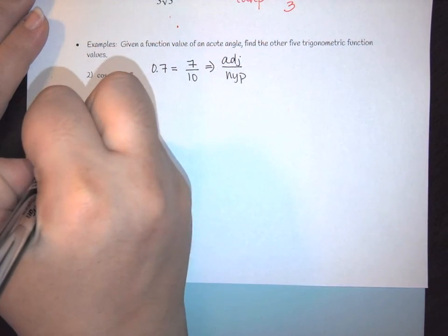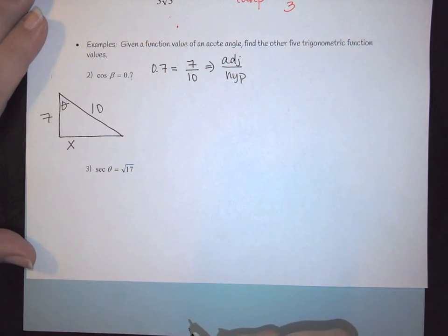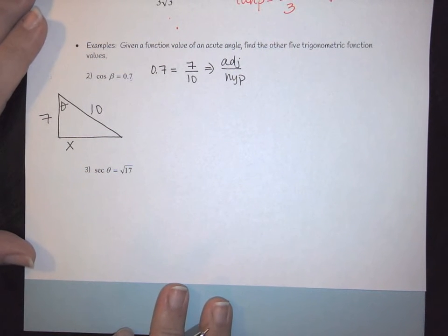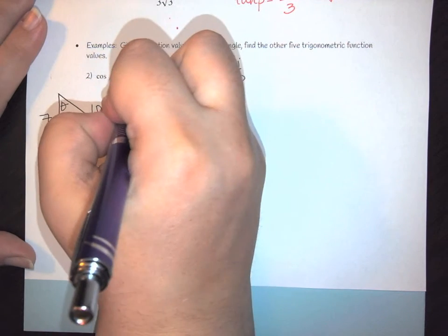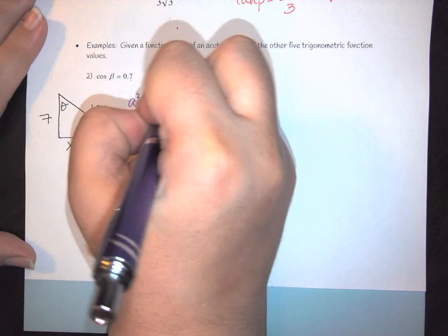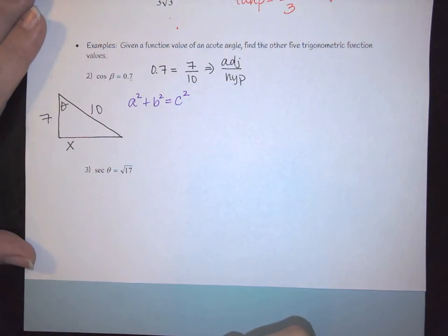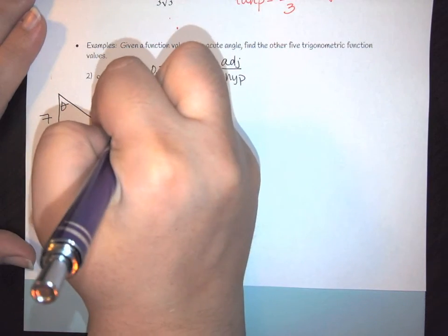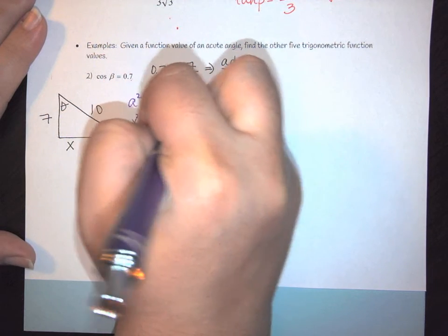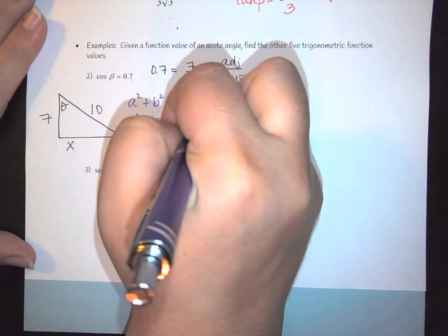Now, we don't know this third side, and this is where the Pythagorean Theorem comes into play. So the first thing that we would do is solve a squared plus b squared equals c squared. So here I've got x squared plus my 7 squared has to equal my 10 squared.